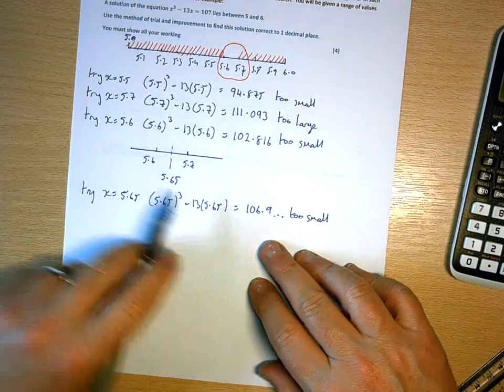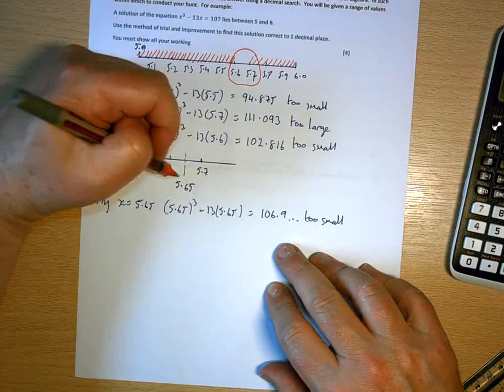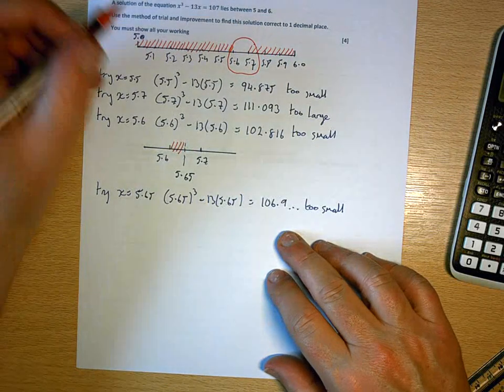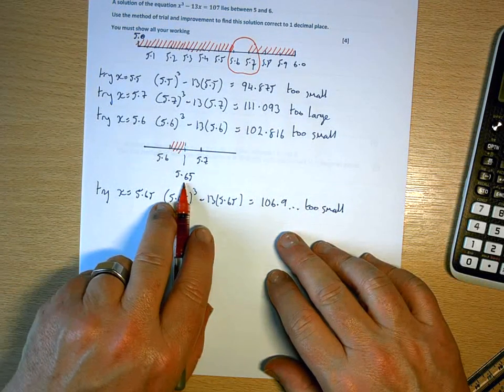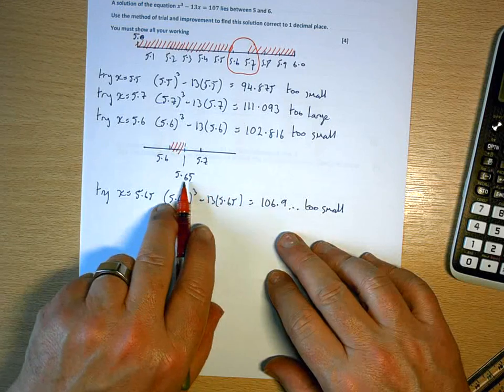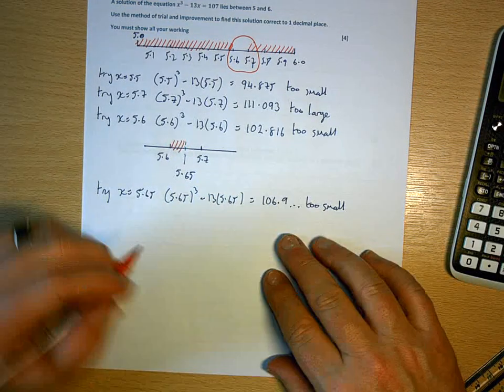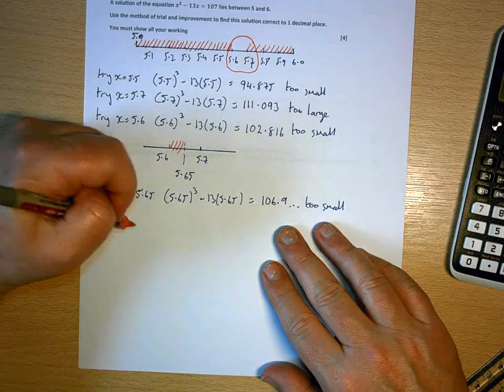And if that is too small, everything below 5.65 is too small. And everything that is between 5.65 and 5.7 rounds up to one decimal place to 5.7. So that is too small.